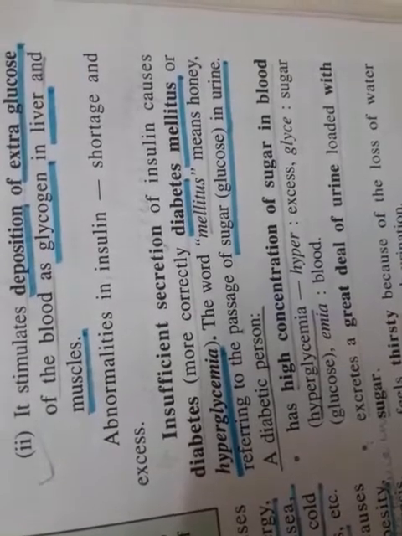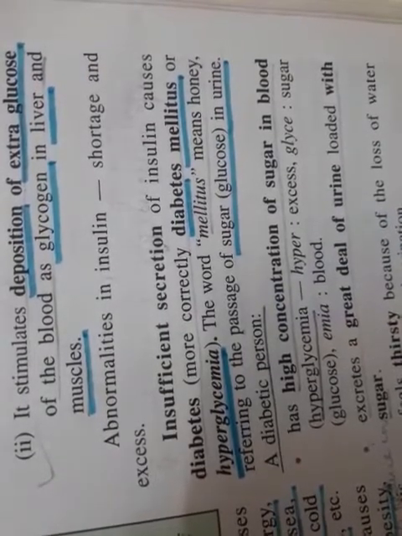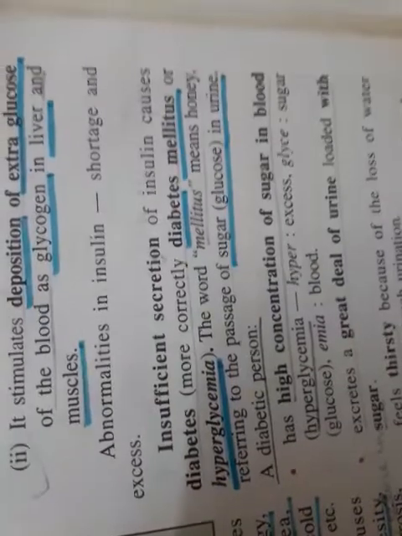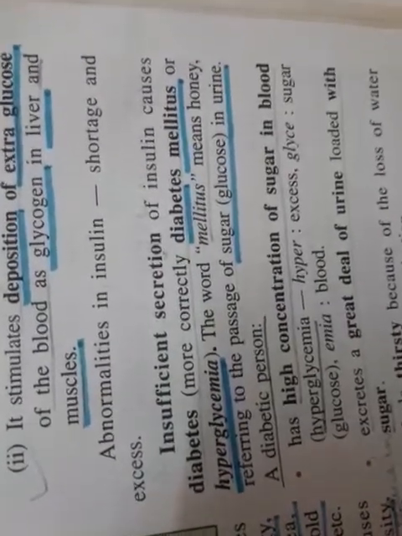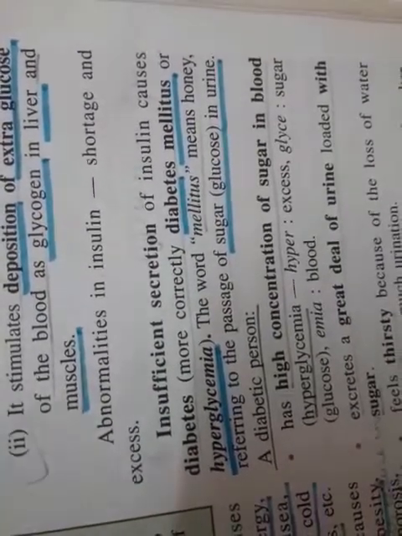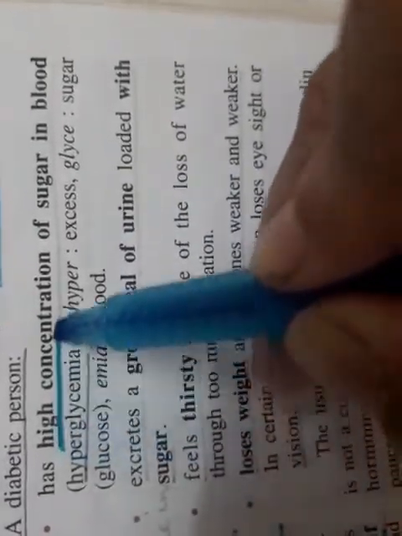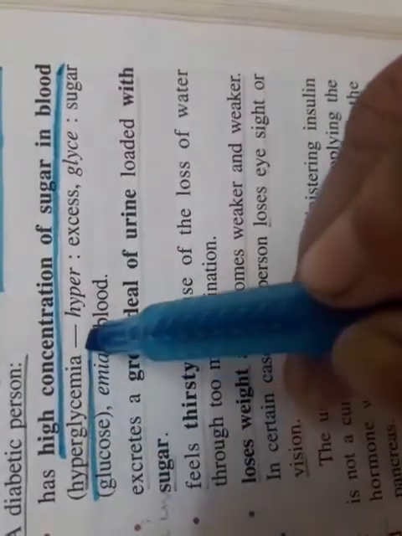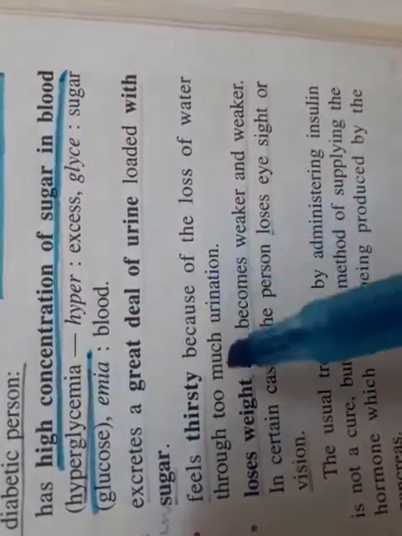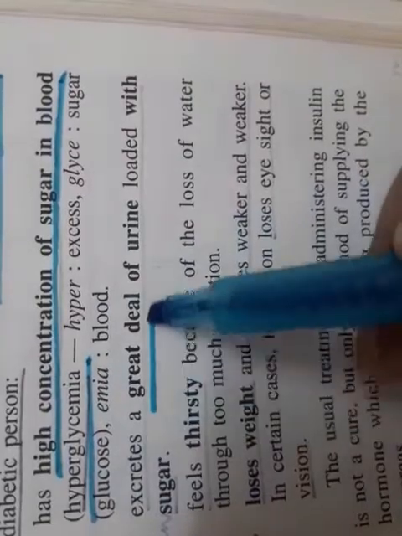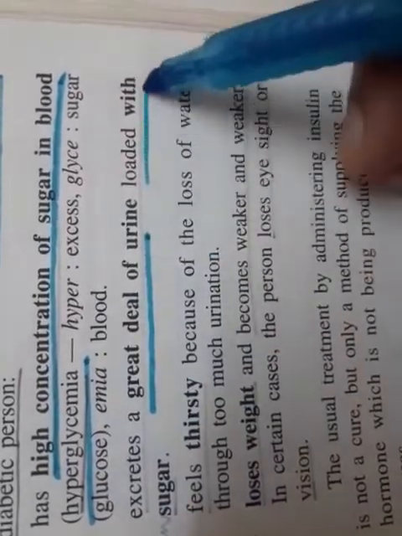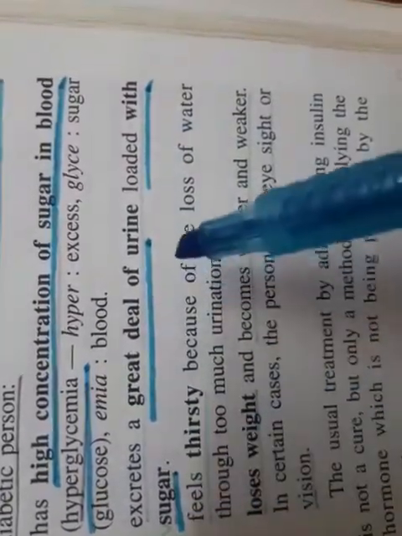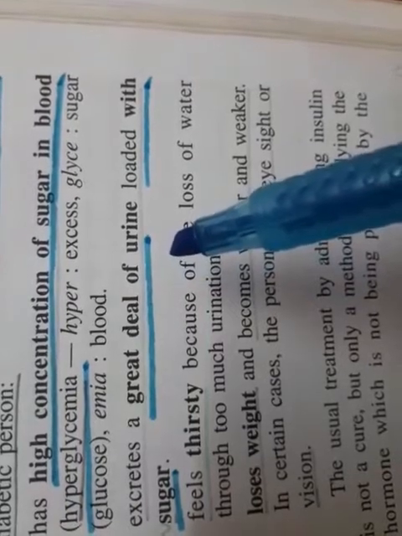Now, symptoms of a diabetic patient. What happens to a person when he is suffering from diabetes? There is high concentration of sugar in the blood, which I told you is hyperglycemia. A great deal of urine, which is loaded with sugar. That is why mellitus.